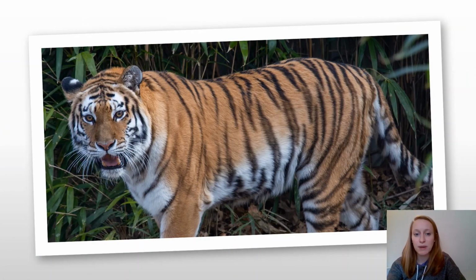Let's start with this picture of a tiger. What traits does this tiger have? Remember, a trait is anything I can observe about the tiger, the way that he looks or acts. If I look at this tiger, I can observe some of his traits. I can see that he has the trait of orange fur. He has the trait of black stripes. He has a tail, and he has yellow eyes. Can you observe any other traits about the tiger?